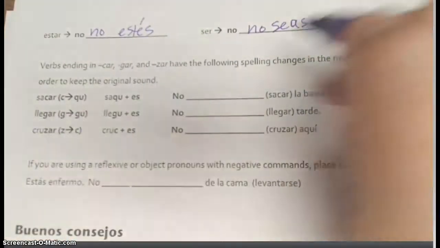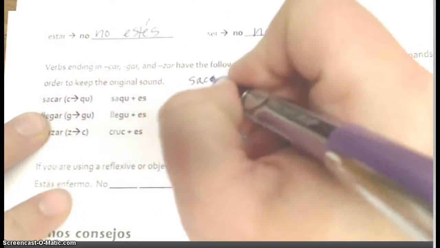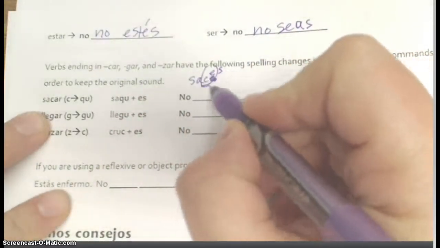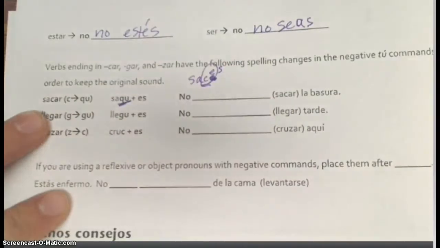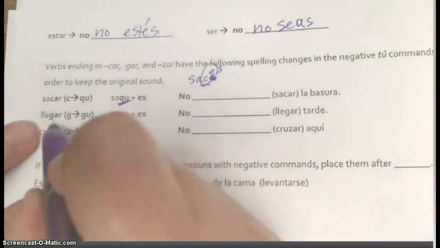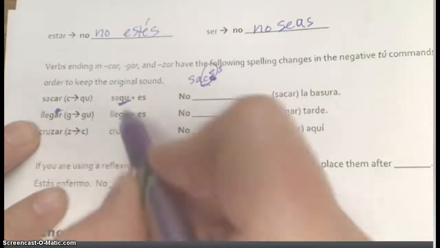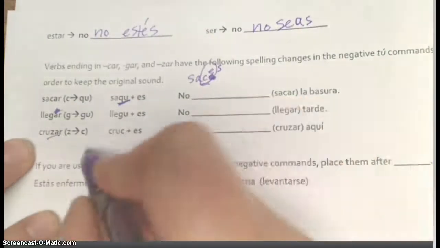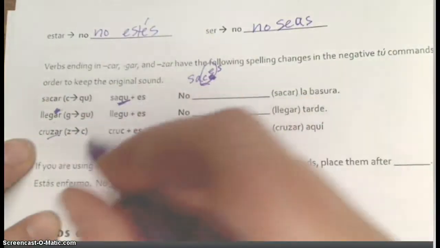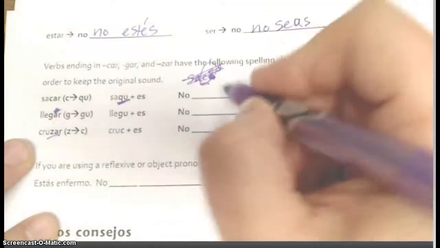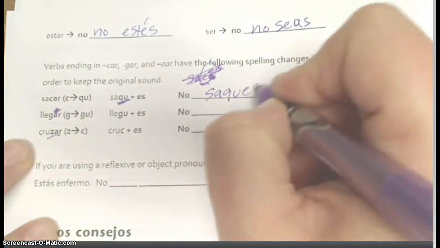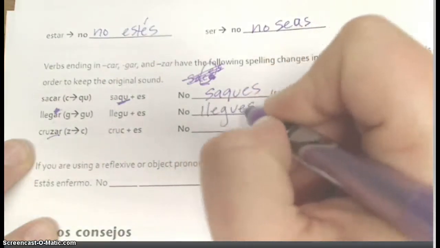So if I had done this the way that I would normally do it, it would say saco. I would remove that, and because it's an AR verb, I would put ES. But C followed by E makes an s sound, and I need that k sound, so I'm going to get that QU. This is similar to why we do this in the preterite. Gar would get the GE, and we don't want that, so it gets the GU. And zar, it's following that same thing as the car, gar, and zar verbs. And they are car, gar, and zar verbs, so keep that in mind. So we're going to have no saques, no llegues, and no cruces.